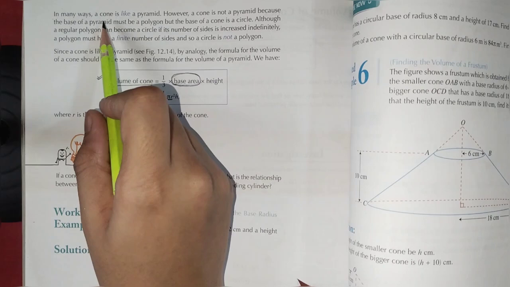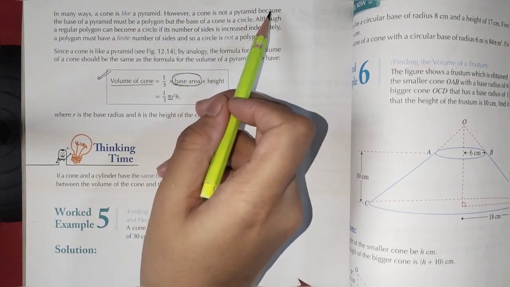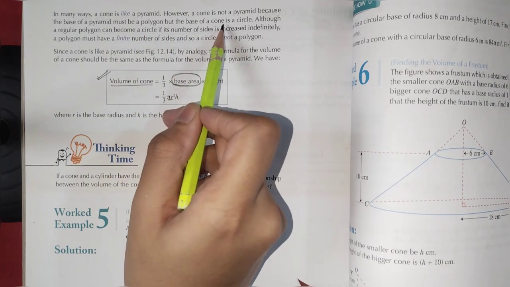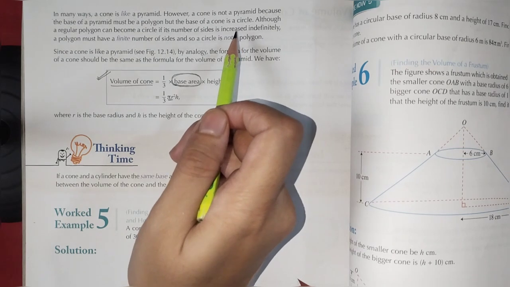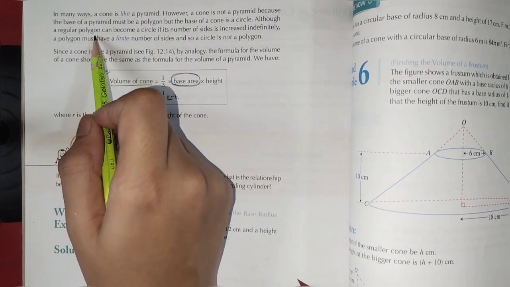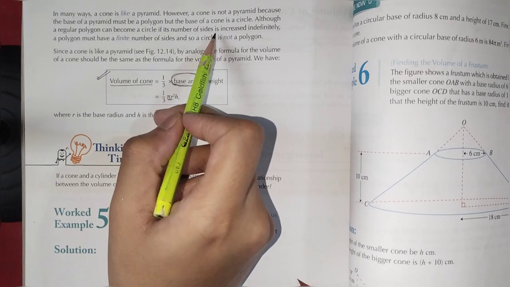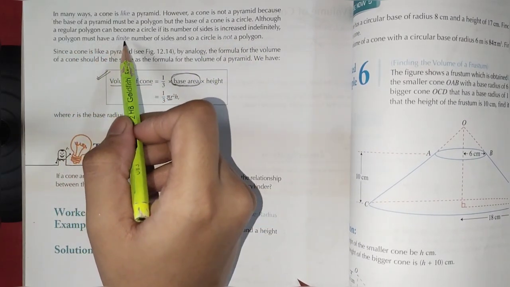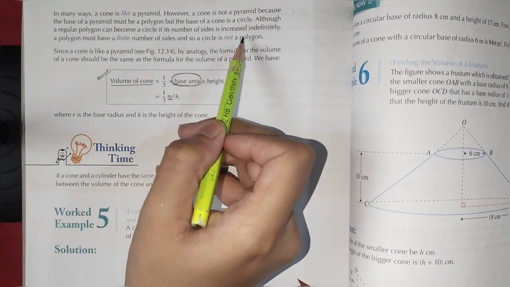In many ways, a cone is like a pyramid. However, a cone is not a pyramid because the base of a pyramid must be a polygon, but the base of a cone is a circle. So here is a difference between a pyramid and a cone. Although a regular polygon can become a circle if its number of sides is increased indefinitely, a polygon must have a finite number of sides, and so a circle is not a polygon.